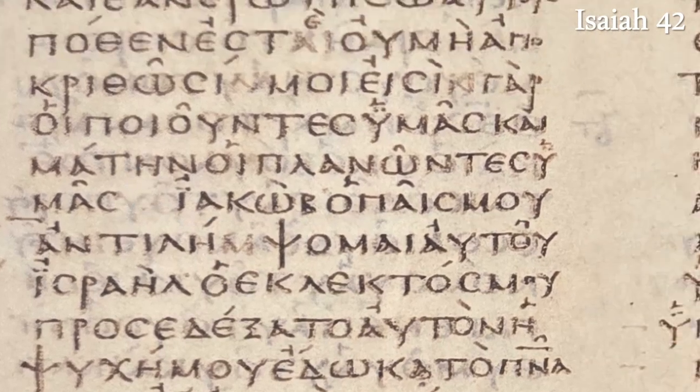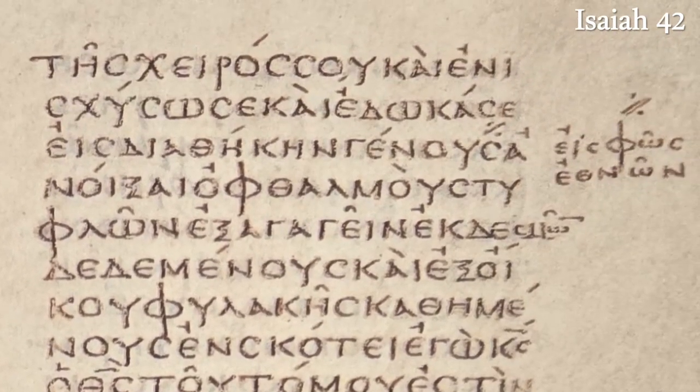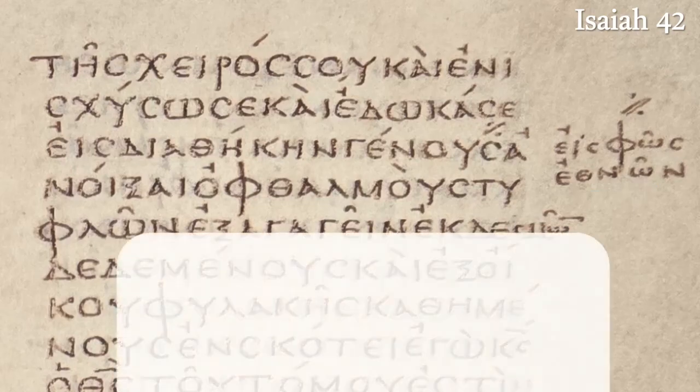But let's focus in on verse 6 of Isaiah chapter 42. And I really want to look at this addition in the margin, but let's get there. And we're picking up kind of in the middle of the verse here, so we'll add some help on the screen. And so the beginning of the verse is on the prior column, so we're not going to go back down to that.